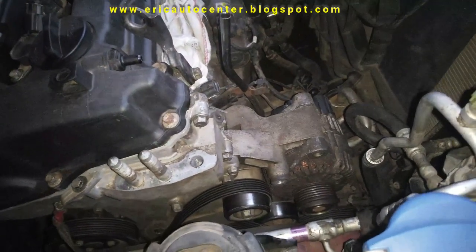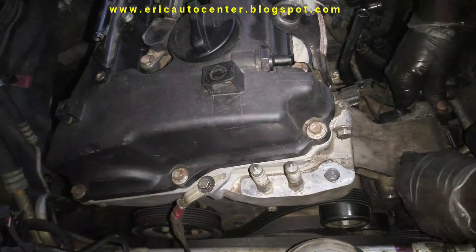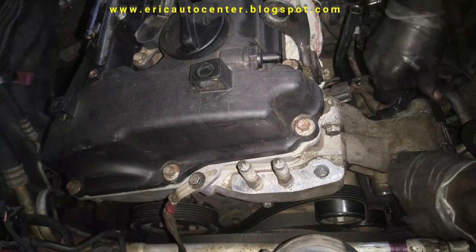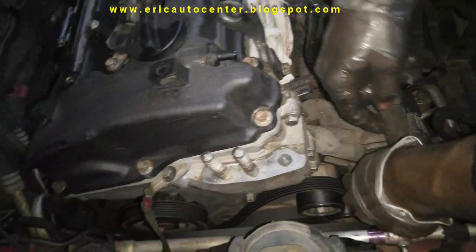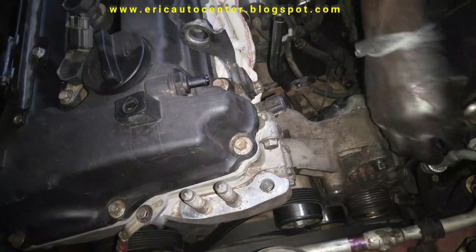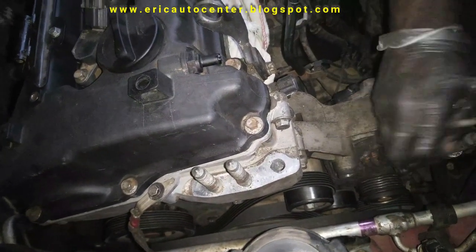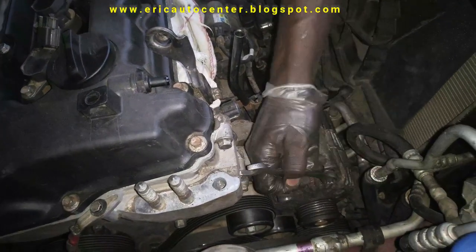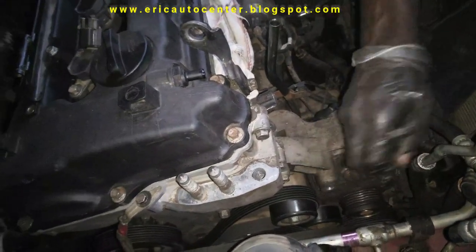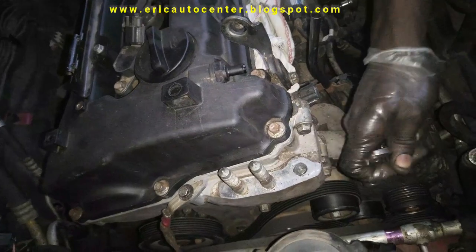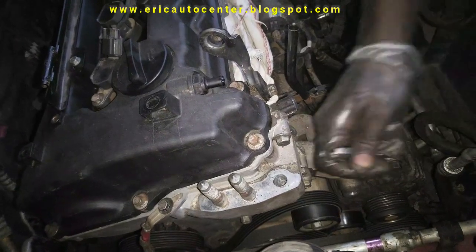Then I have to quickly insert the top bolt. I need to tighten it. Okay. This isn't something to do in a rush. You just need to take your time to do this work to get a positive result. So I'm not going to rush in any way.